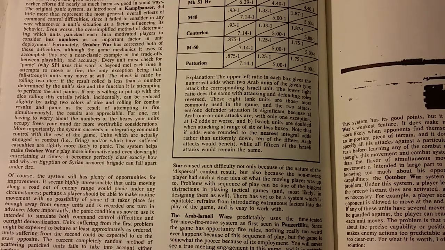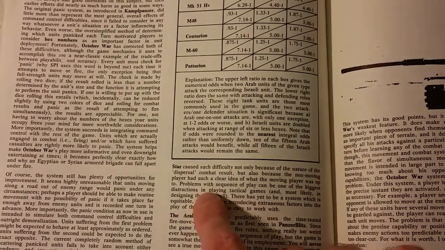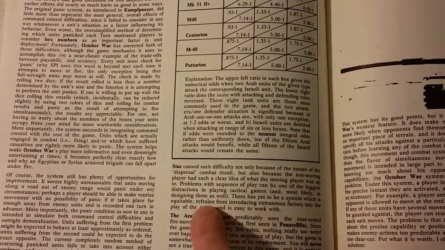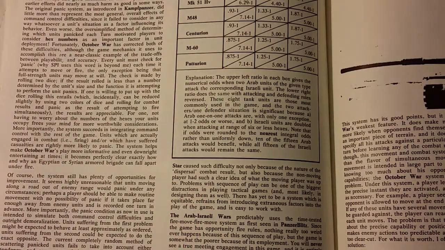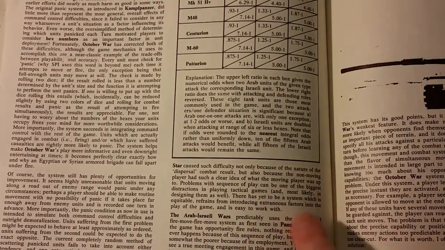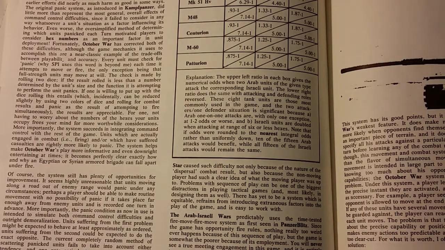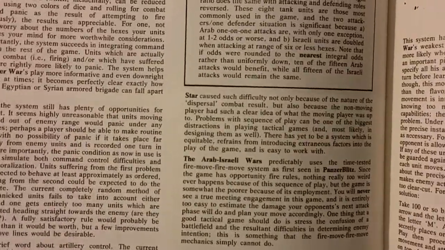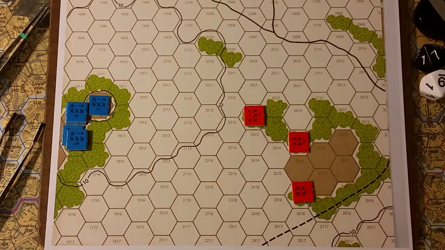At the same time that I'm basically wrestling with problems with sequence of play and it being incredibly distracting to the ability to move forward with the design of Troops in Contact, and the difficulties of finding a sequence of play that's equitable, refrains from introducing extraneous factors, and is easy to work with. These are exactly what I've been banging my head against recently, and so it was really interesting and eye-opening to read these at exactly this time. So I thought that was interesting.